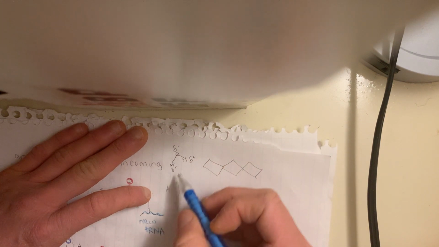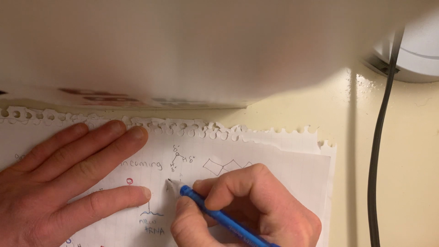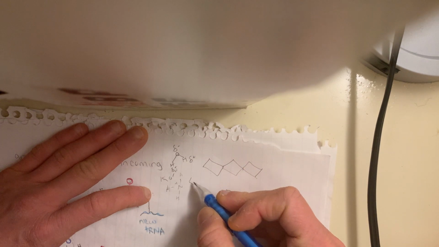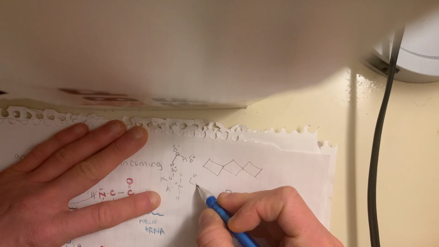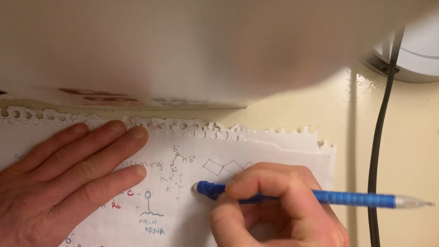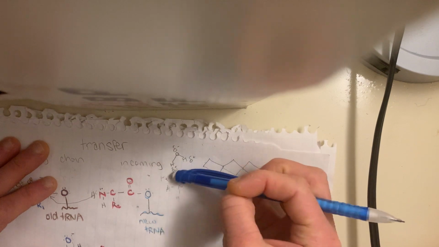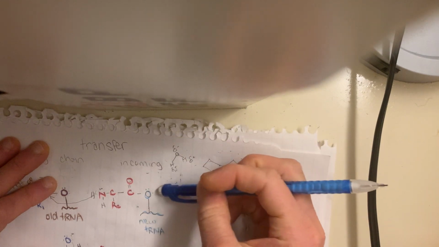It can orient its partial negative parts to stabilize the positive charge of the nitrogen. So this makes it more stable, and less likely to deprotonate. However, if you remove the water, now this is more unstable and it's easier to deprotonate.